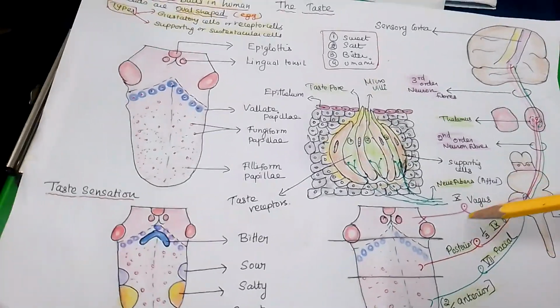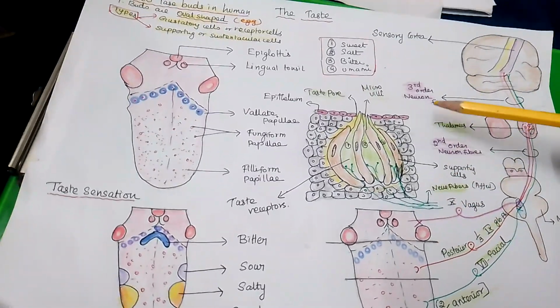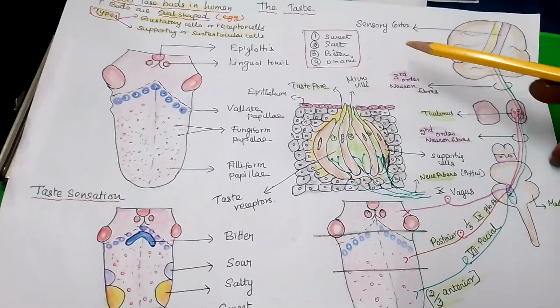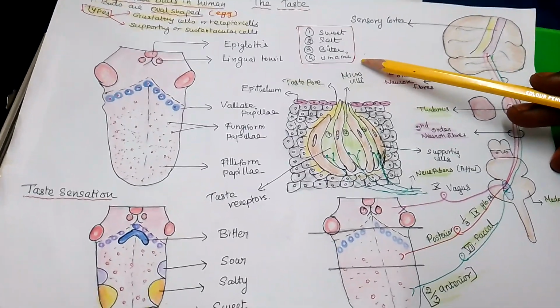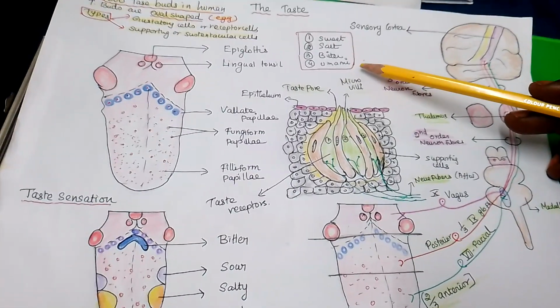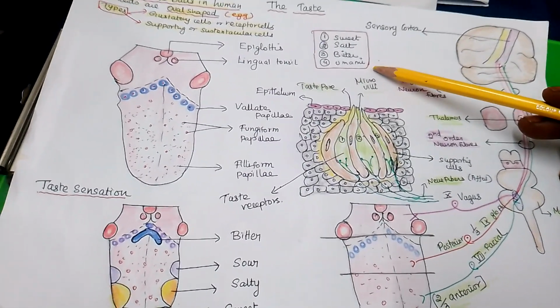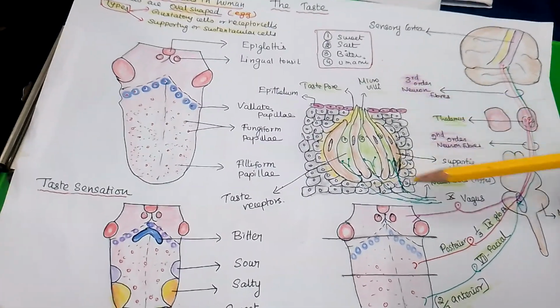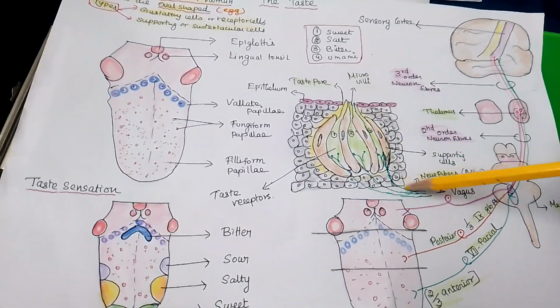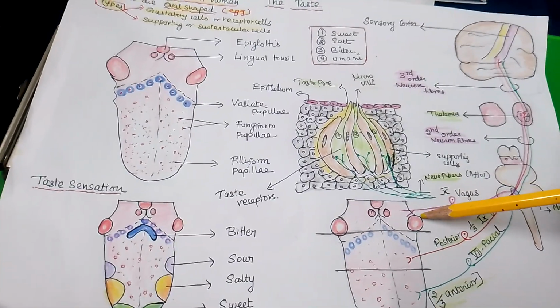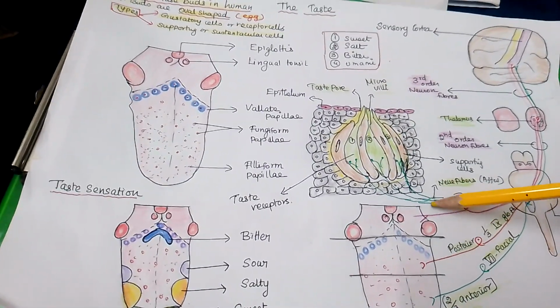So the physiology of taste usually is sweet, salt, bitter, sour. This is one more taste, umami. Umami is the delicious taste. It is a Chinese or Japanese word. Whatever we have seen, all the taste buds are there. What is the physiology? However, the perception varies widely.